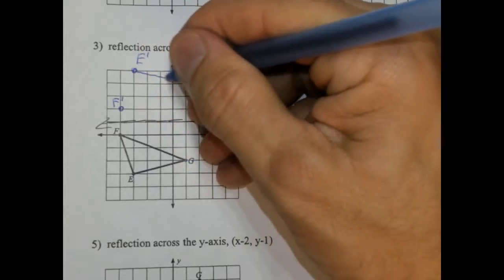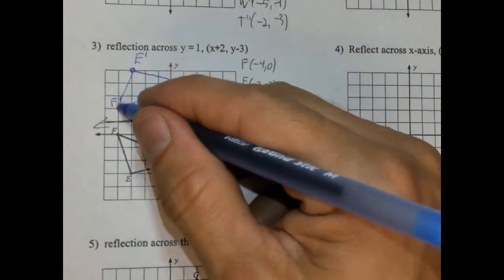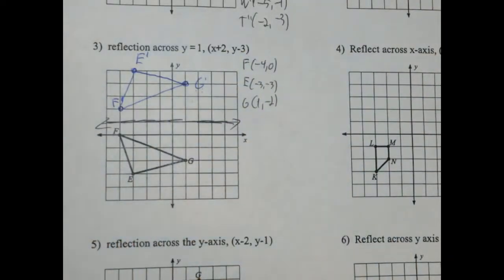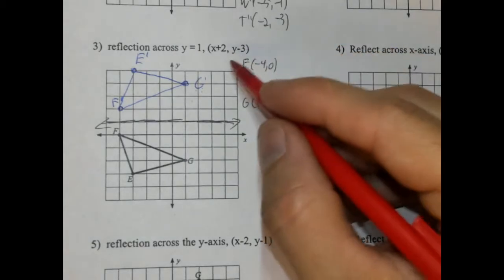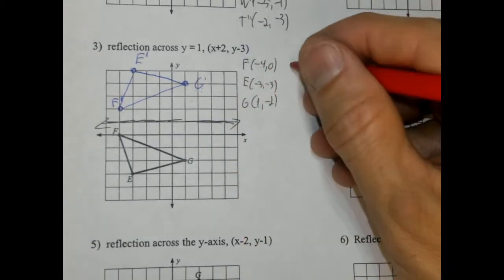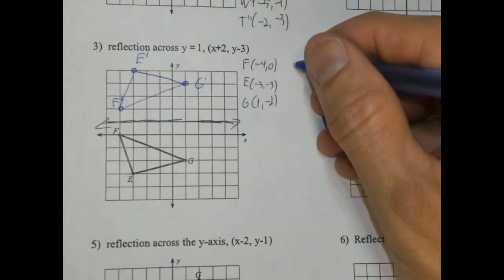Okay, let's connect these. This looks congruent, I think we're good. And then we're going to shift it. Okay, x plus 2, y minus 3. So we're going right 2 and down 3. Let's go ahead and write the coordinates actually of this image here.